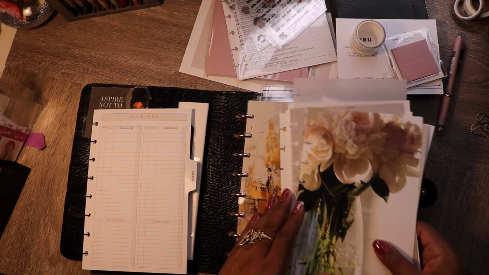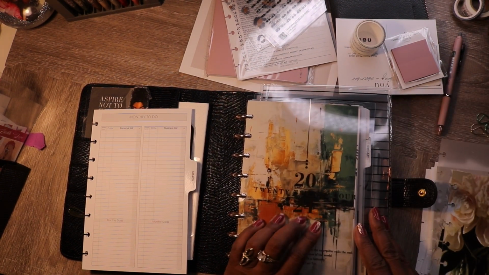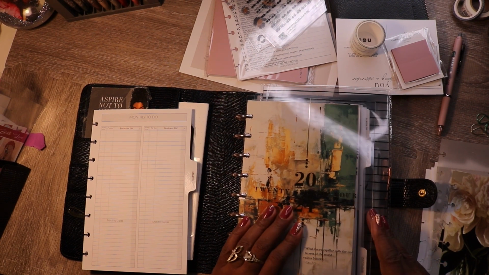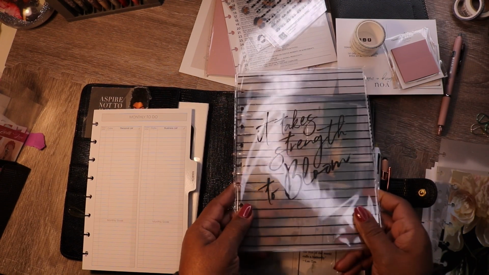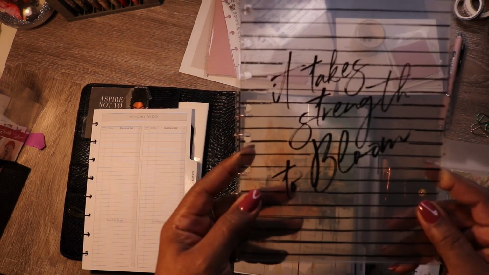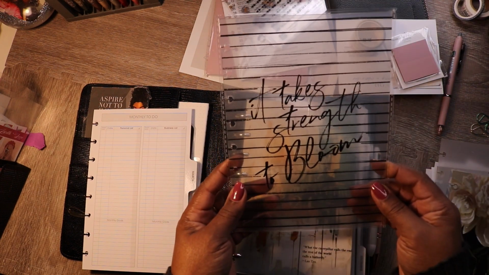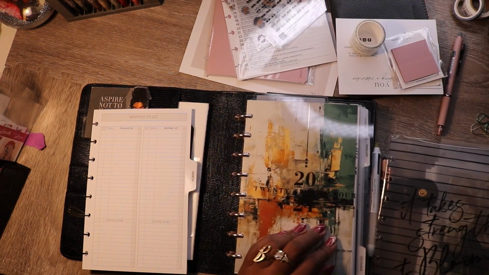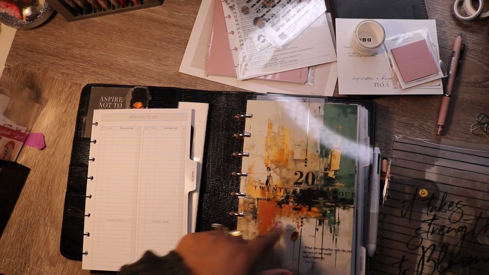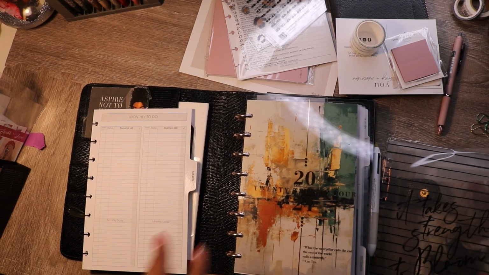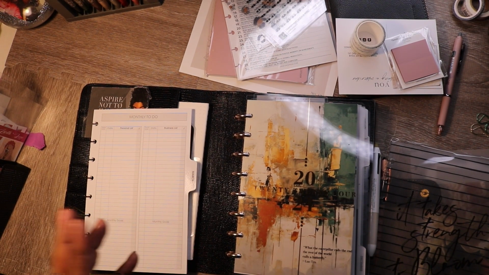And then also the other objective here today is the cover. And usually I would go ahead and change it out. And this is the cover for February. I don't know if you could see. Yeah, there it goes. It takes strength to bloom, which is beautiful. But I really love this 2024. And it occurred to me that when I take this out, like all the other covers that I have stored, I can use them at different times.